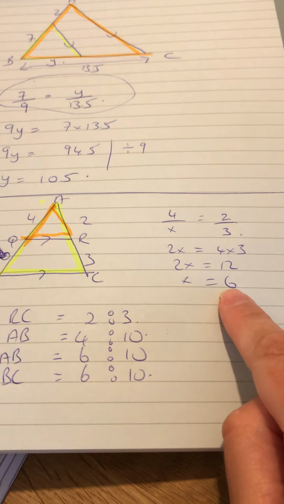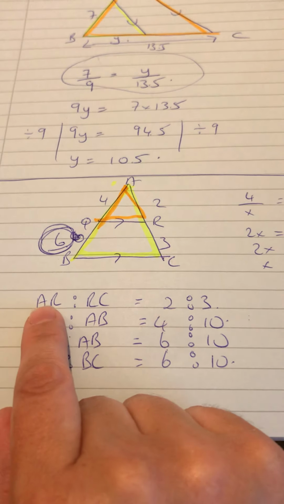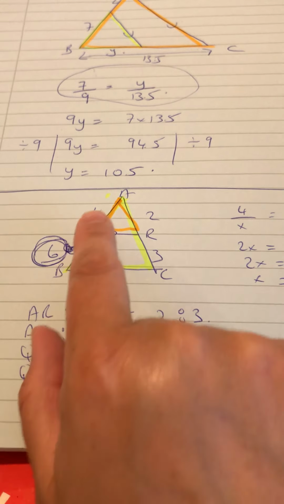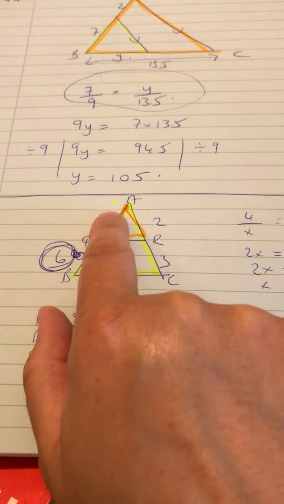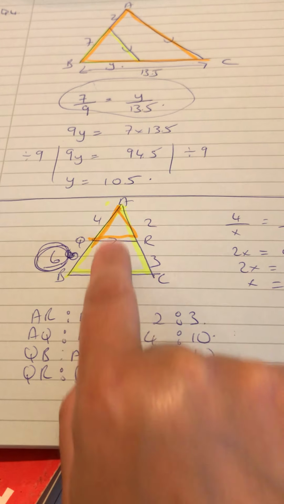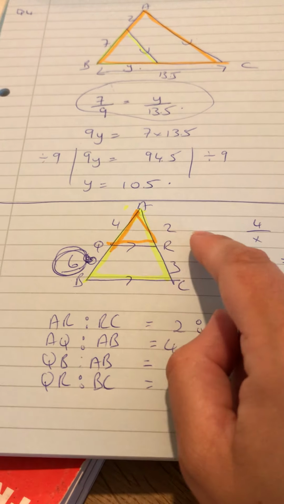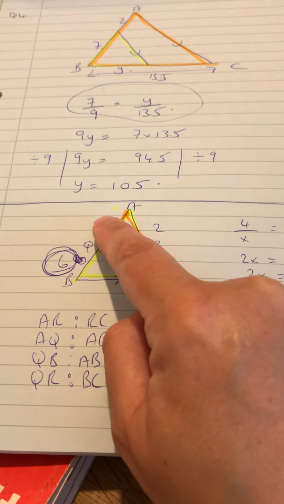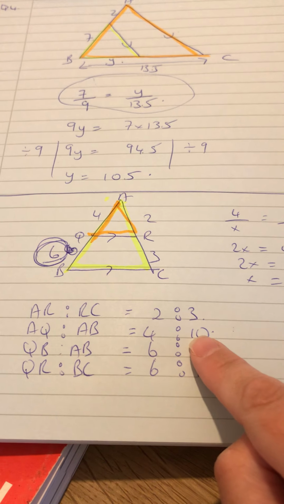And then I worked out that x was 6. Okay. And then it just asks you to take these ratios. So A to R is 2. R to C is 3. So 2 is to 3. A to Q is 4. And A to B is 4 plus 6, which is 10.